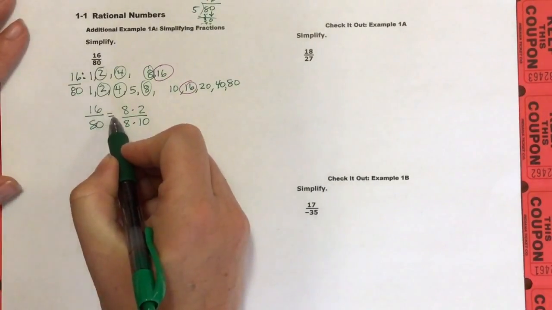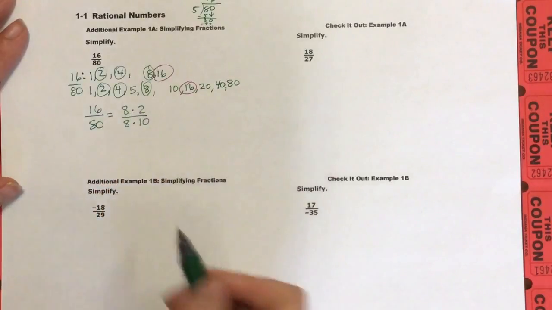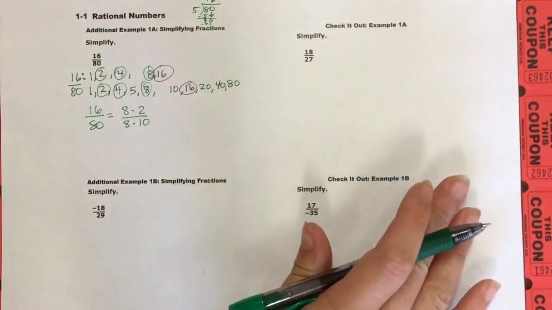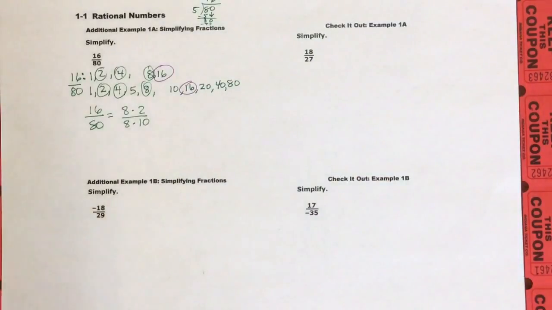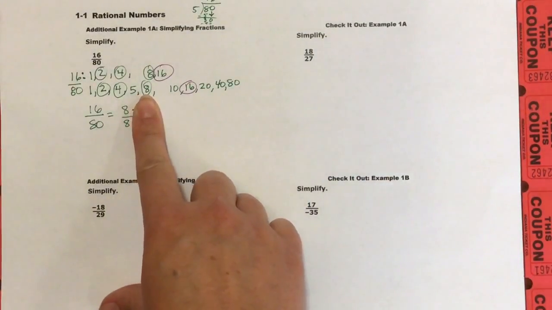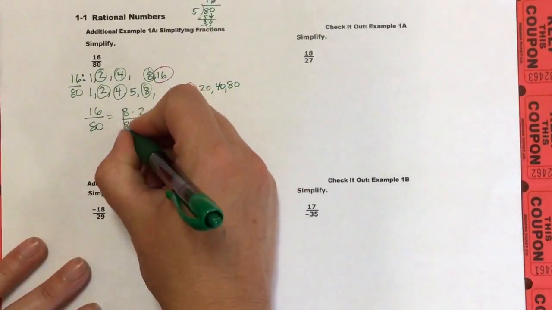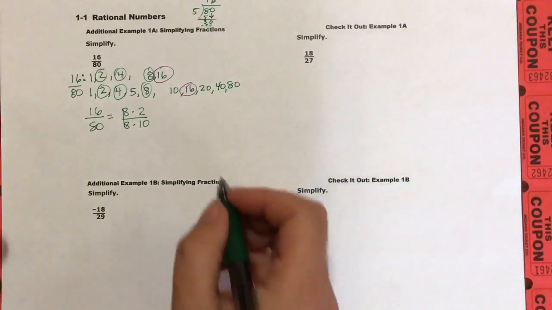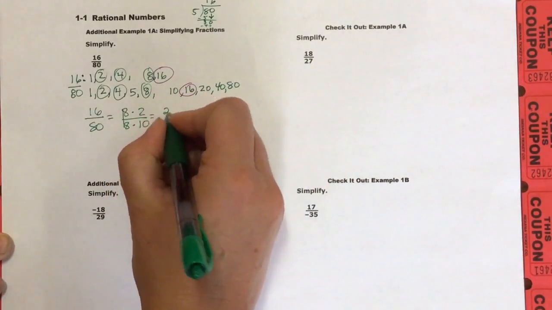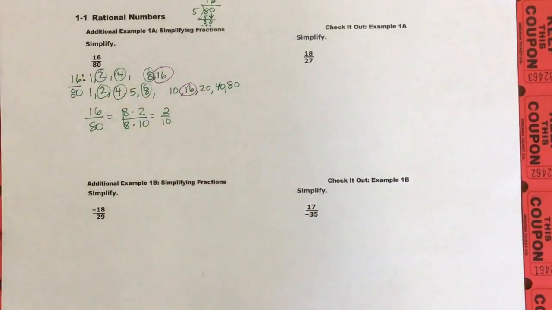So 16 is the same thing as 8 times 2, and 80 is the same thing as 8 times 10. So if I cover this up right here, again, we have 8 divided by 8, which is just the same thing as 1. So we're just going to be going 1 times 2 tenths, right? And so that reduced equals 2 tenths. And we would want these to be relatively prime, but they are not because they both have, what do they have? They have a common factor of 2.